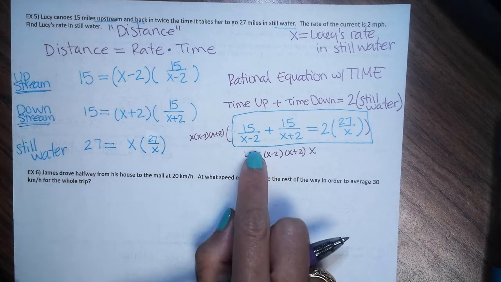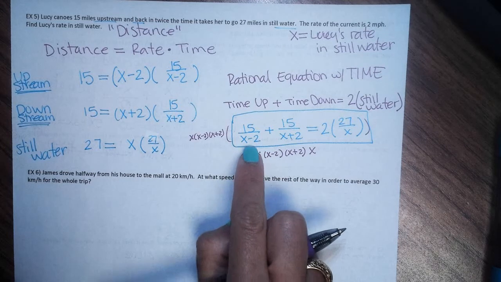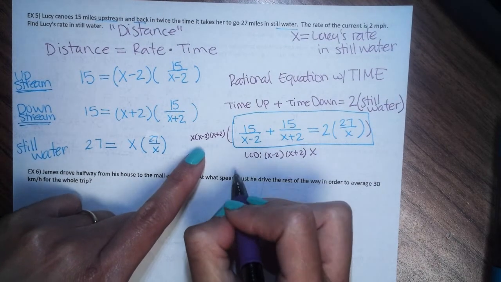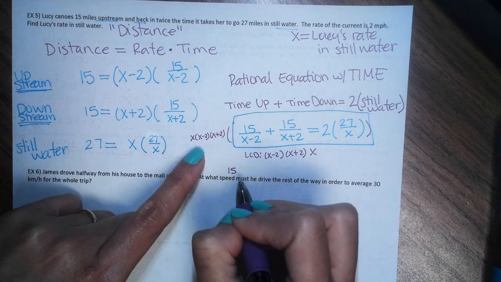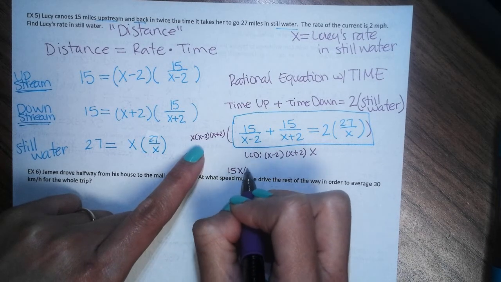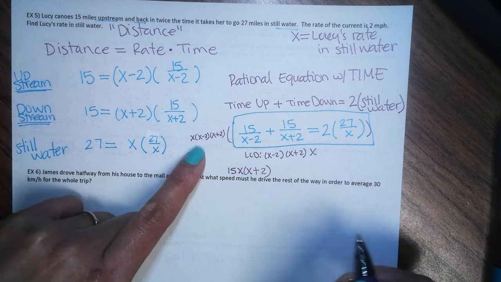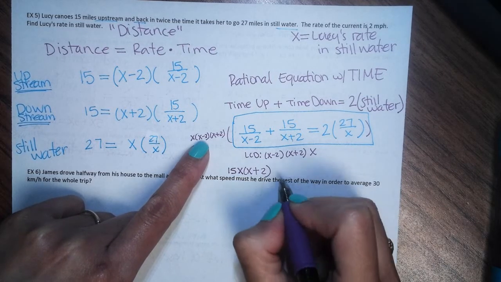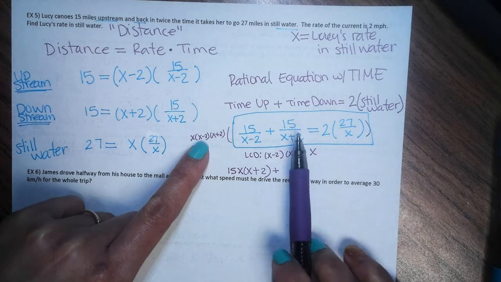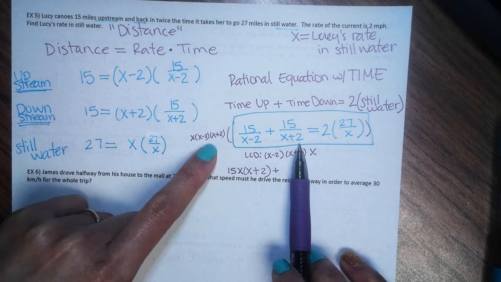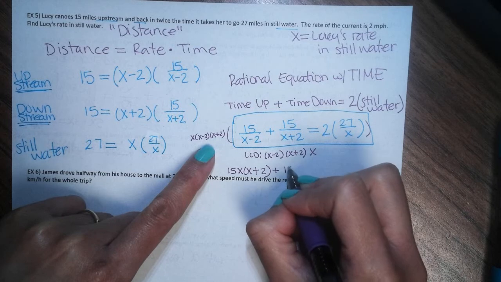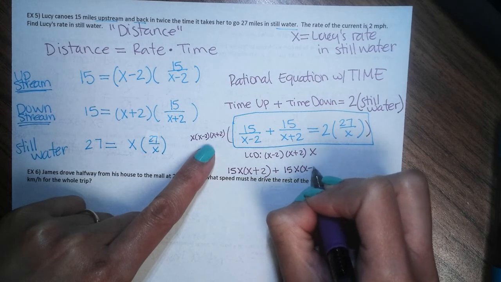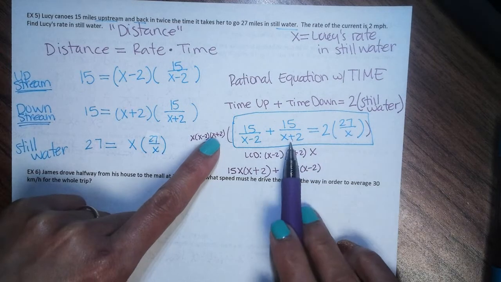If I multiply 15 over x minus 2 times the LCD, I'm going to get 15 for sure, x, and x plus 2, since the x minus 2's will cancel. Next, if I multiply 15 over x plus 2 times the LCD, I'm going to get 15x times x minus 2, since the x plus 2's will cancel.